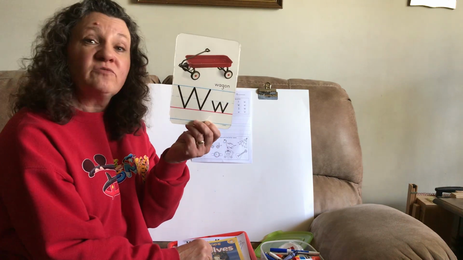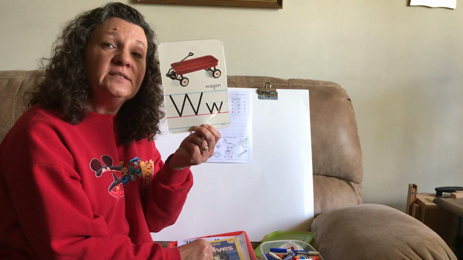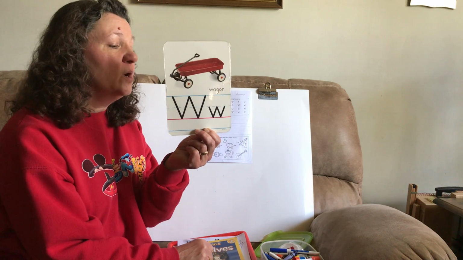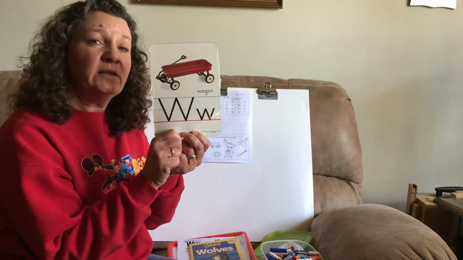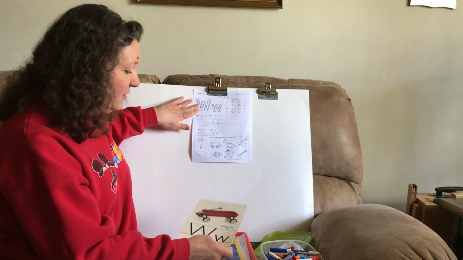Okay, W is for wagon, w, w, w. So we're going to be doing some more work and review that letter today. And what we're going to do is let's take this paper right here.